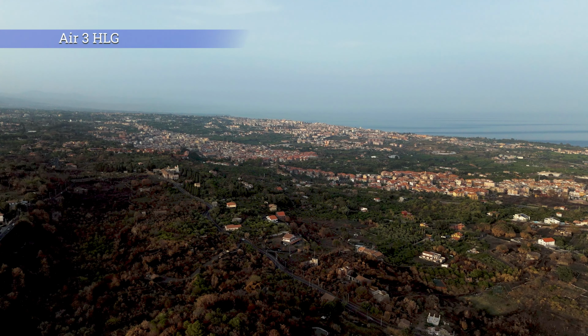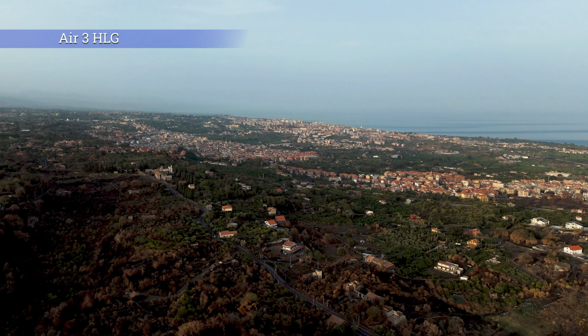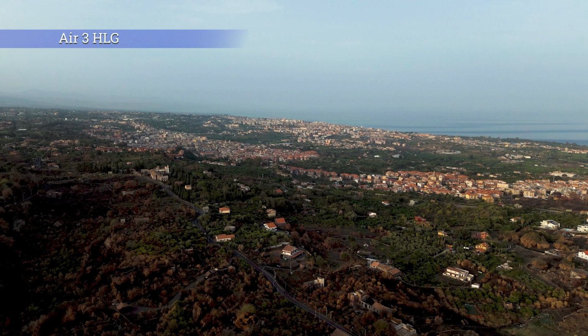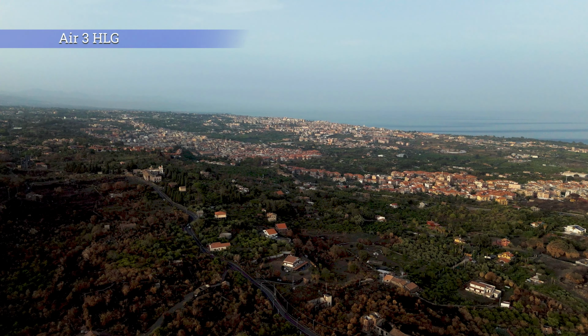The 10-bit mode HLG, Hybrid Log Gamma, has vivid colors and good detail in the shadows and the highlights. It is meant to perform well in high dynamic range situations without needing heavy post-processing. It can be thought of as something between normal and D-Log M.